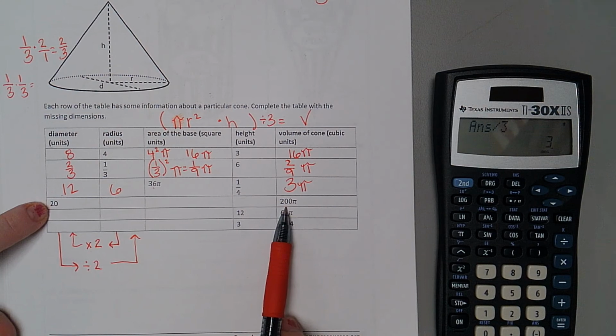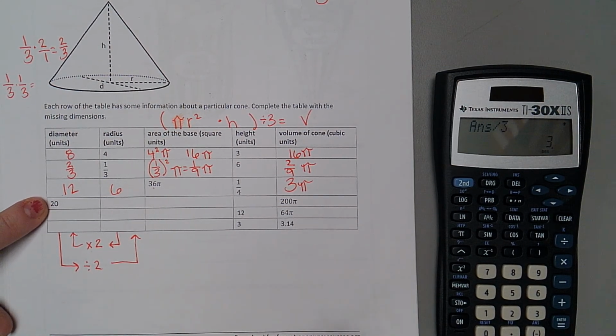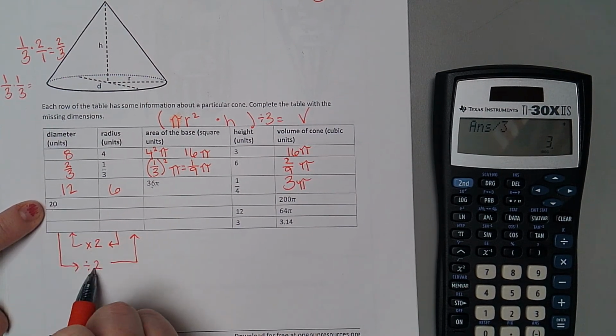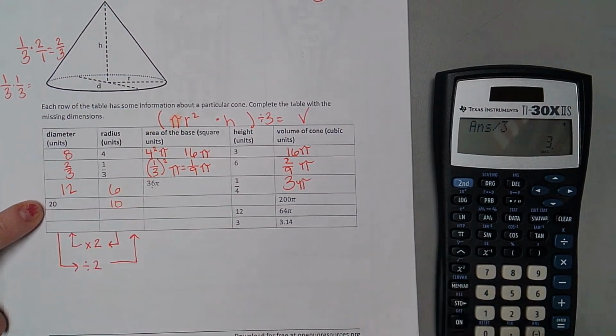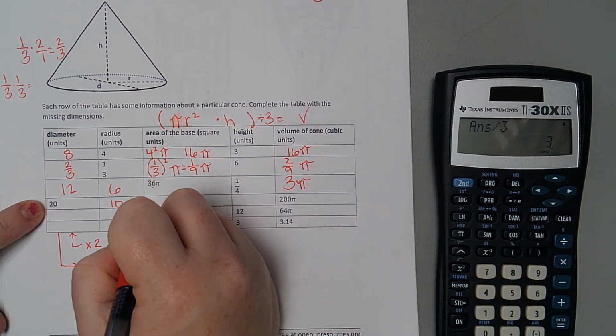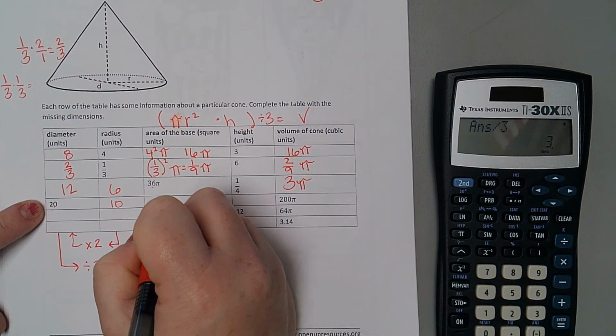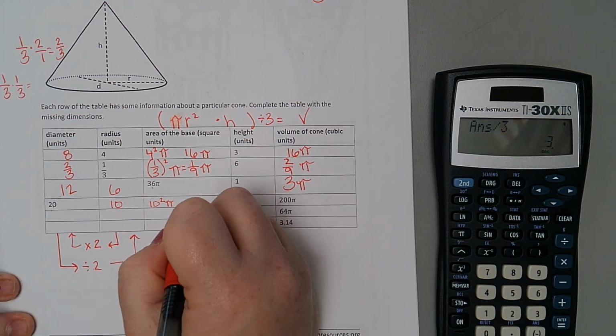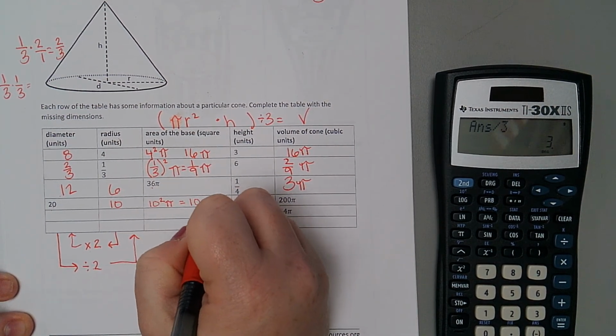This one we only have 2 pieces of information, but because we know our diameter, we are able to find everything else. So the diameter is 20. So my radius, divided by 2, is 10. Area of the base is 10 squared times pi. 10 squared is 100, so our area of the base is 100 pi.